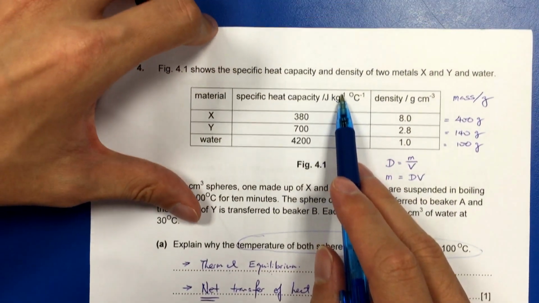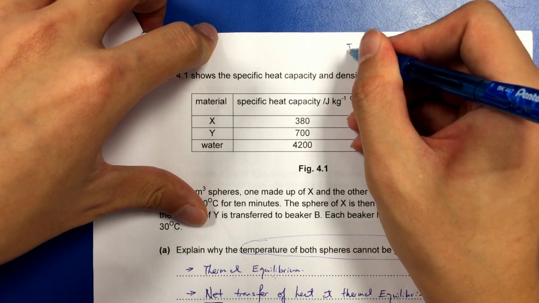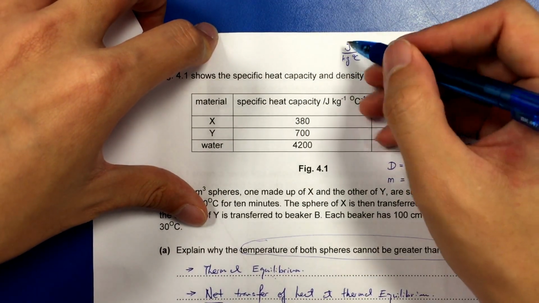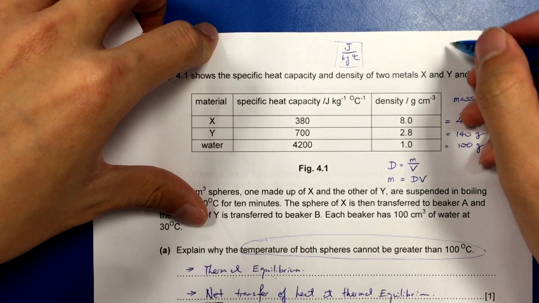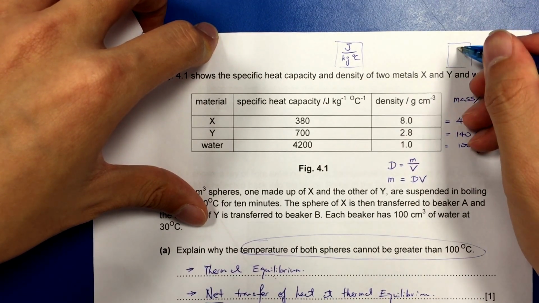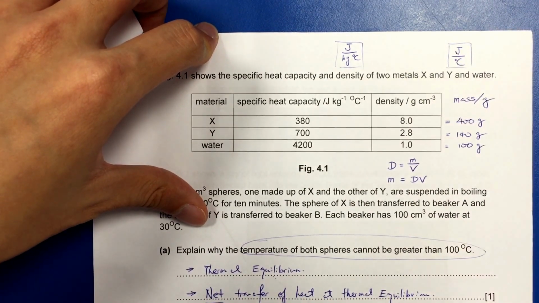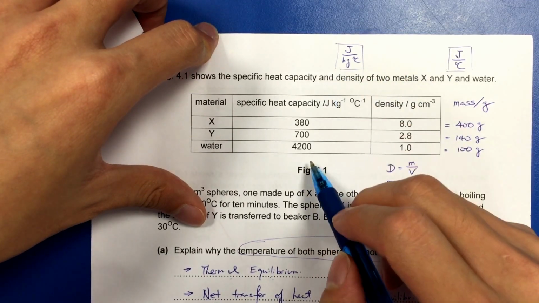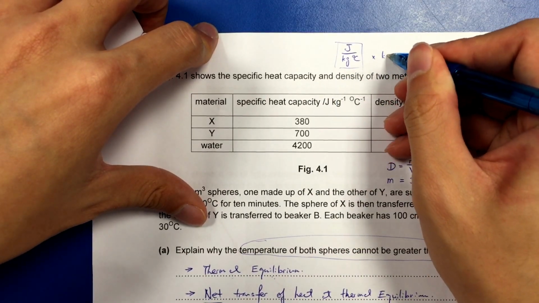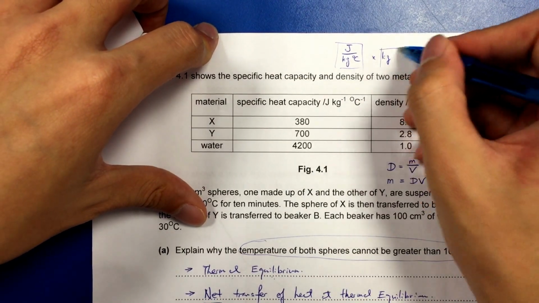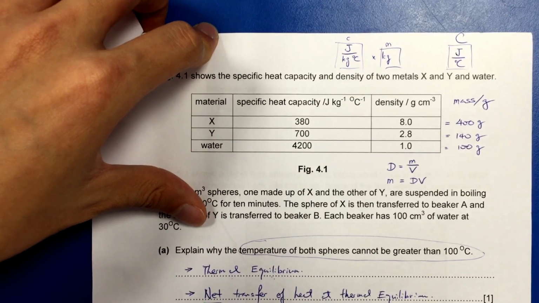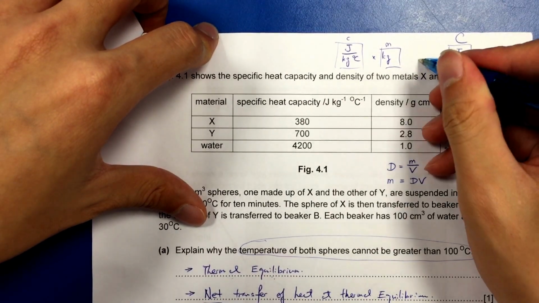So I will just write it here so that you can follow the trend. So I have joules per kg per degree C. This is specific heat capacity. Okay, you want to change it into heat capacity, which is joules per degree C. So what is the difference between this unit and this unit? The kg here, right? So what do you do? You multiply by kg. What is this? This is the mass. Specific heat capacity, heat capacity. Heat capacity is with a big C. Yeah, so you just need to do that.